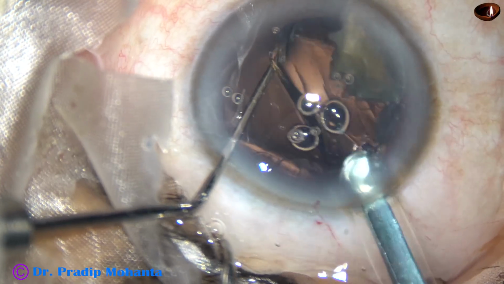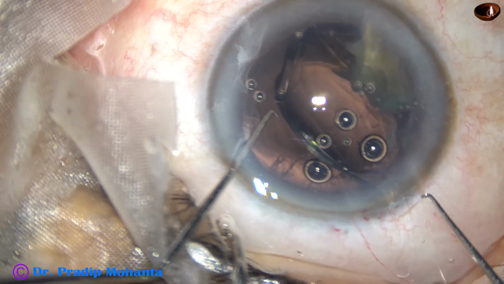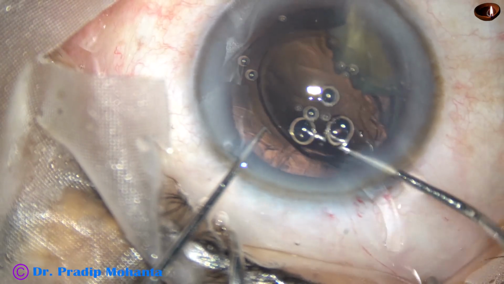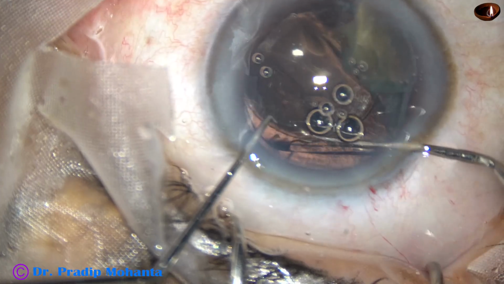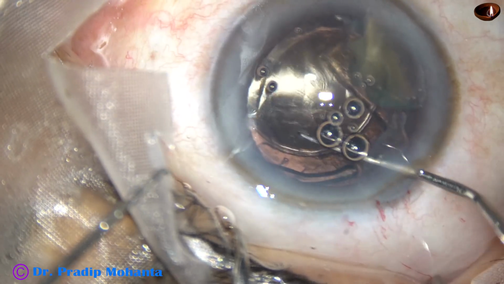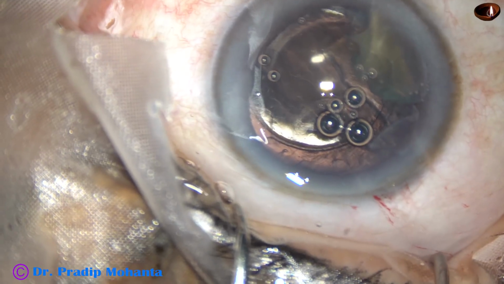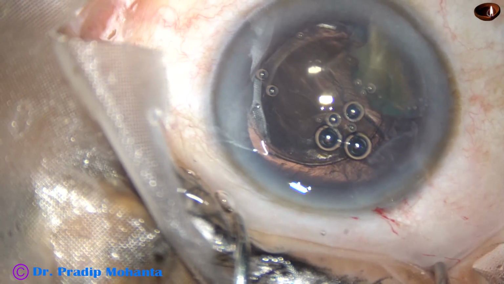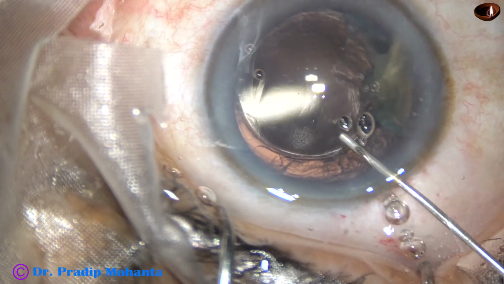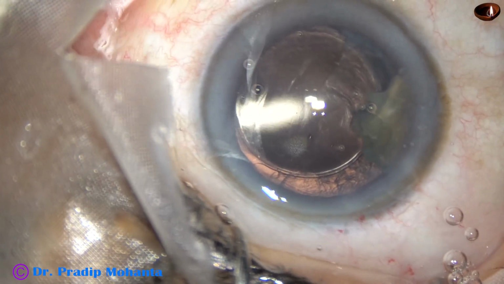The leading haptic has gone into the capsular bag, and the trailing haptic also goes into the capsular bag. Now I have a barrier between the vitreous and the anterior chamber. This IOL will act as a beautiful scaffold, and over this scaffold I can very easily emulsify this last nuclear piece.